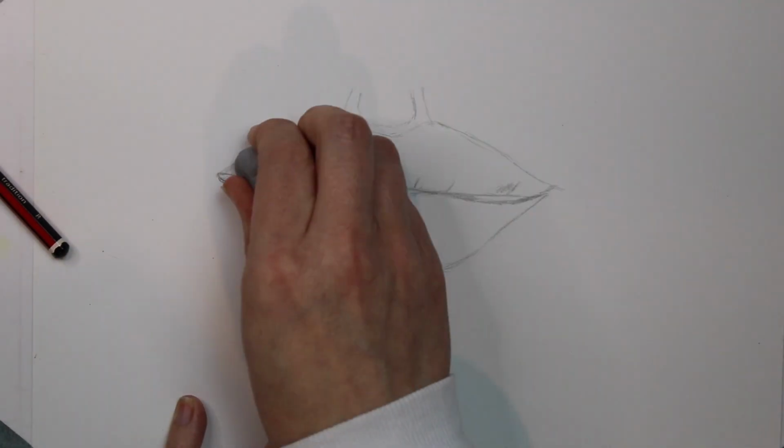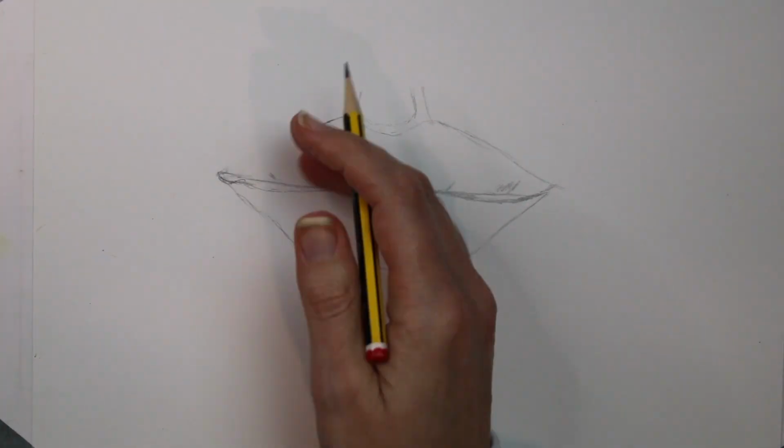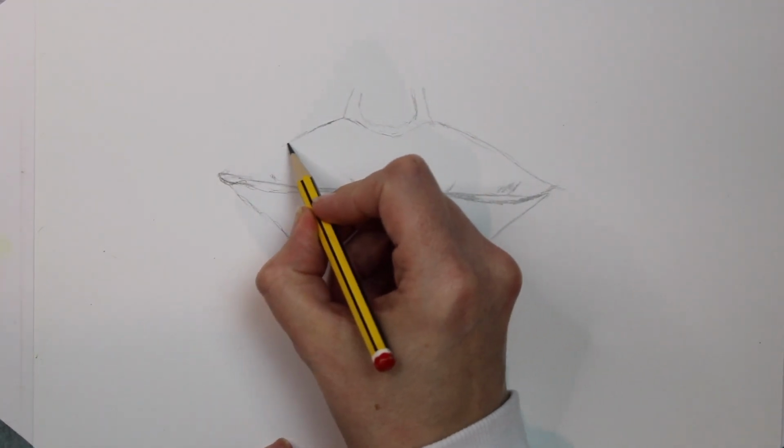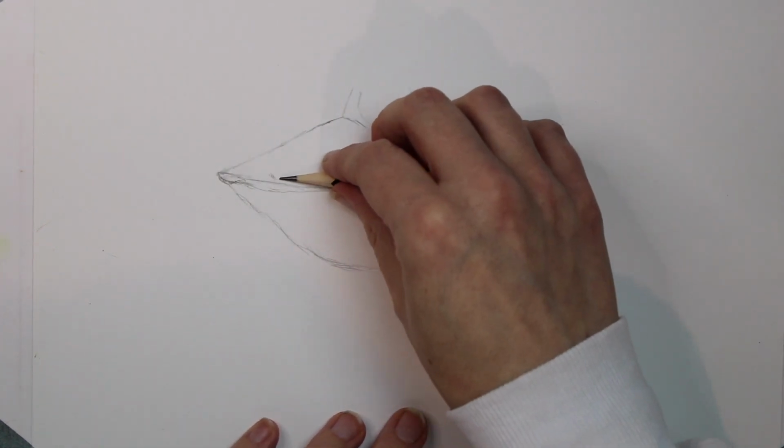For the sketching stage, I am using an HB pencil, and I will use this for most of the shading stage initially, and then when I want to get to darker areas I will move up to Bs, 2Bs and 4Bs.